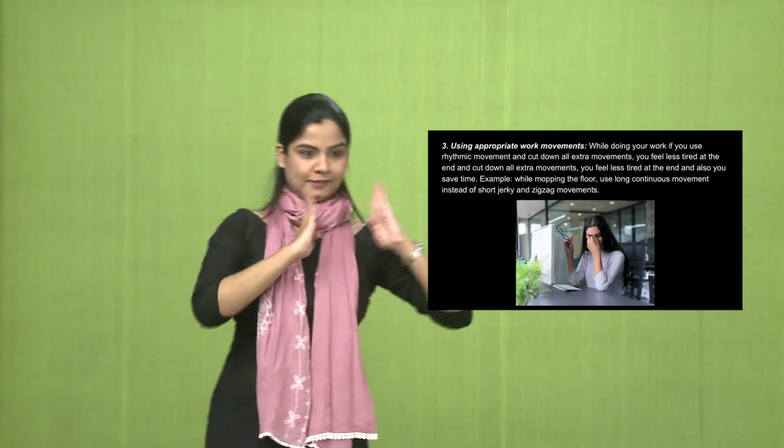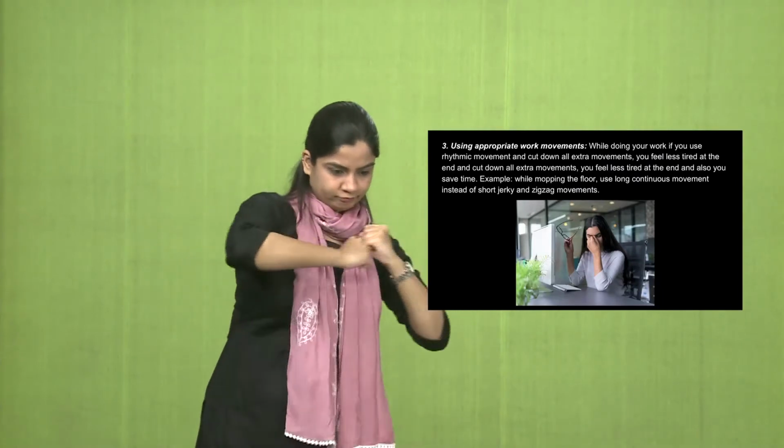Third method, using appropriate work movements. Let me explain. While doing your work, if you use a rhythmic movement, for example, you have to mop a floor, you will use a mop, a pocha to do that, and there is a direction in which you mop the floor. If you're not mopping the floor in the right direction, it'll always waste your time. So always go for continuous movement instead of zigzag movements.